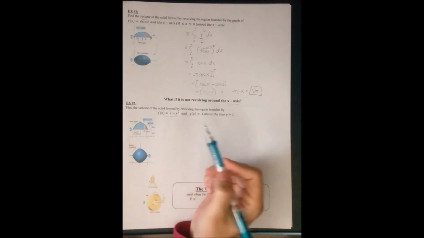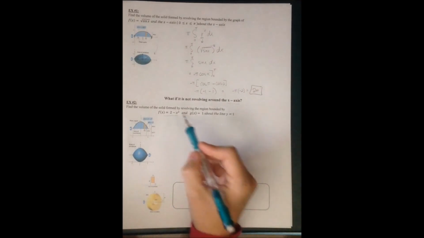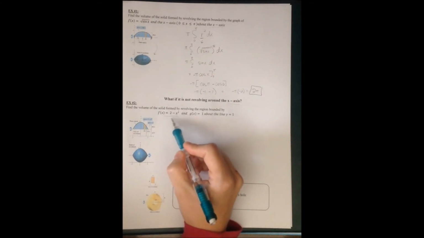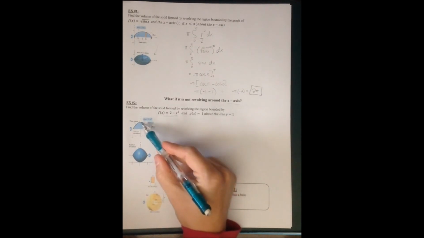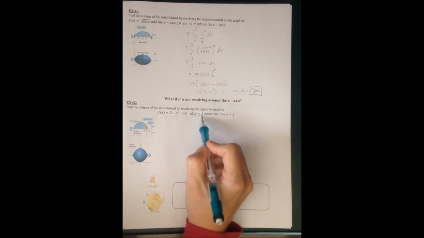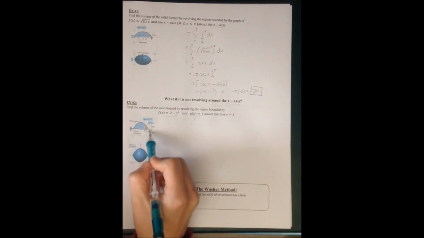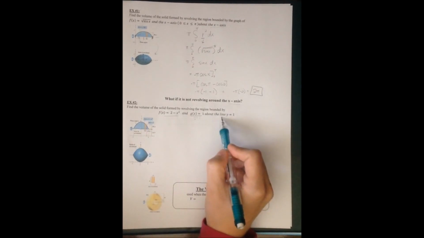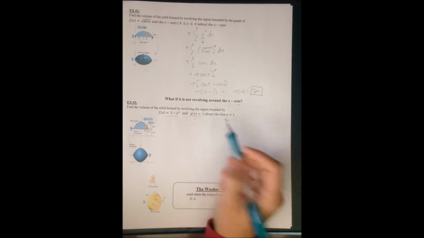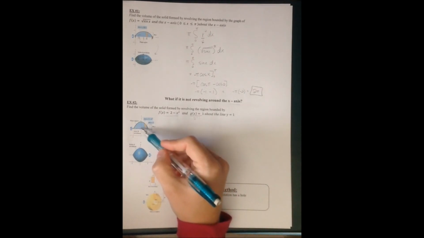So we have this function, 2 minus x squared. And an x squared graph is going to be a parabola, right? A parabola opening down up at 2. We want to use that equation and the equation g of x equal to 1. So y equals 1 is a horizontal line. And we want to revolve it around the line y equals 1. So we're actually revolving it around itself.